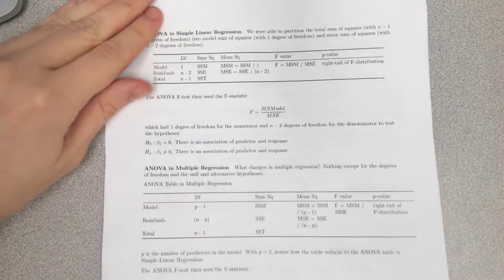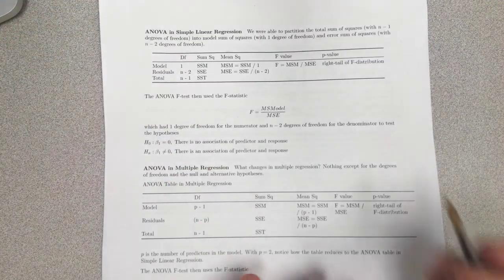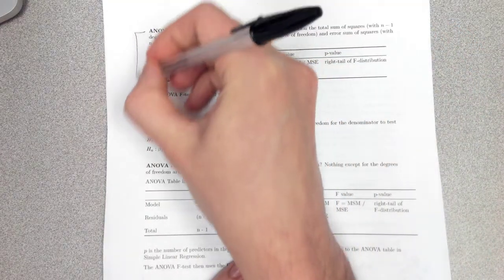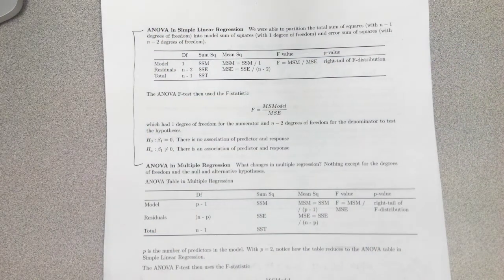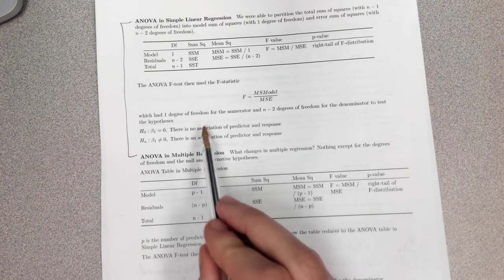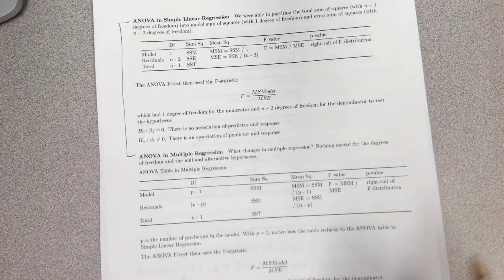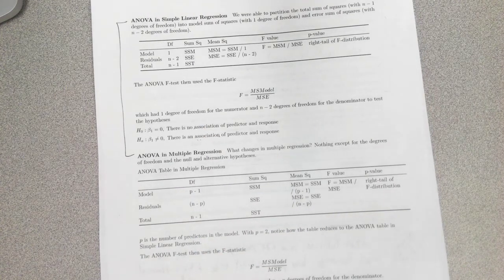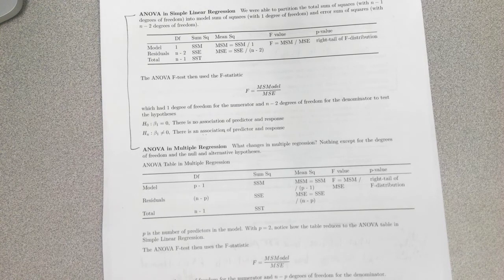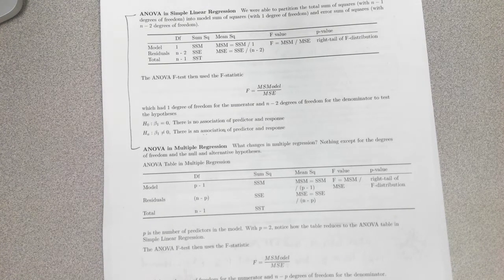Okay, welcome back. Once again, the ANOVA F-test in simple linear regression is just given at the top of page 4 for review. You might remember that we had two different tests for an association between the predictor and response in simple linear regression. And at the very end, we kind of said, well, why two tests for the same thing? Why even bother? And we said that we were just kind of setting ourselves up for multiple regression because now those two tests are going to be different.